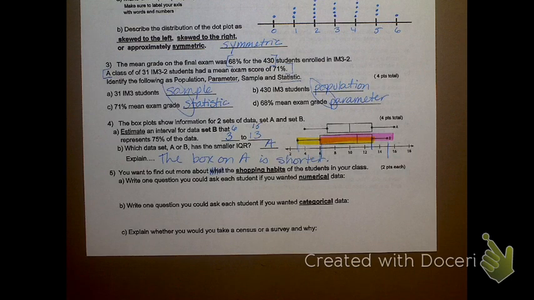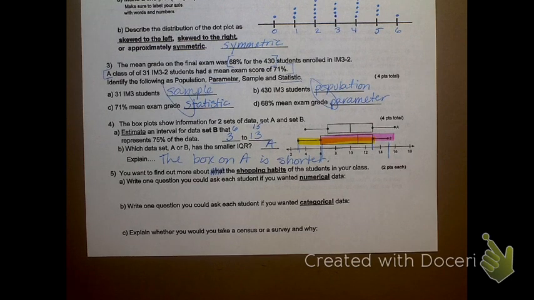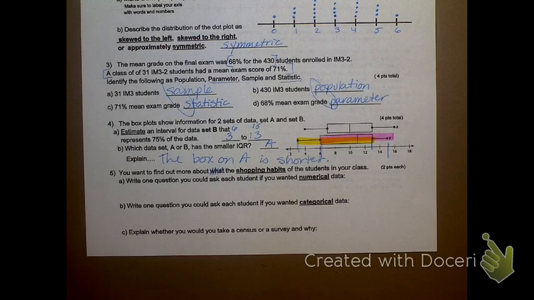Now, this was one where I got a little particular because what does question A say? Write one question you could ask each student if you wanted numerical data. And so that's basically asking you to write a question that you would put on a survey that you would give out to people, right?